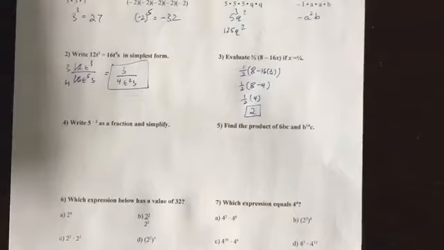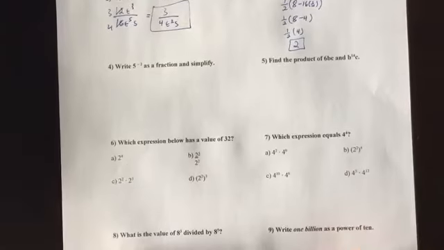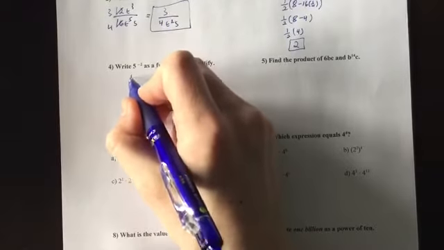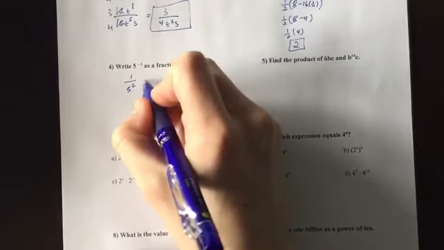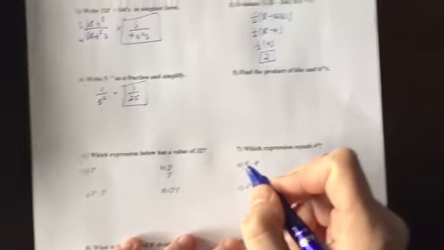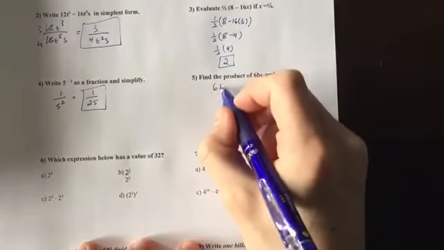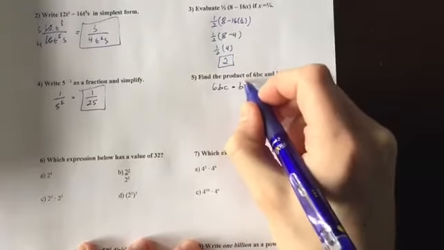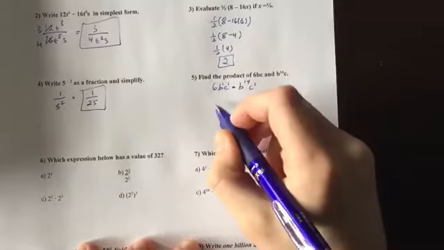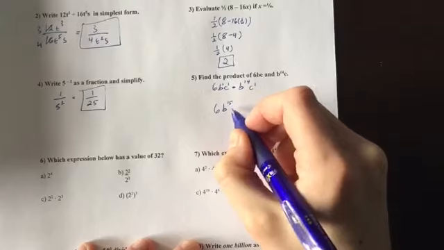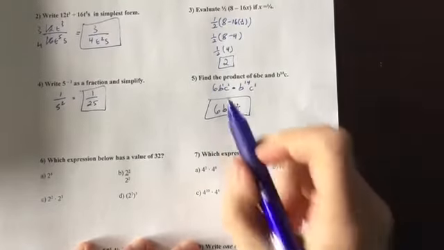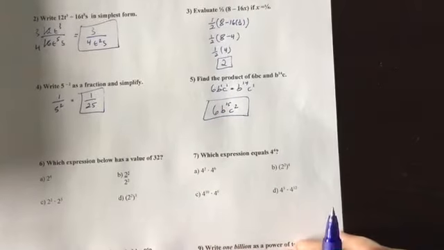Okay. Number 4, write 5 to the negative 2nd as a fraction and simplify. So 5 to the negative 2nd, to make that positive, that has to go underneath, which is going to be 1 over 25. Find the product of 6bc and b to the 14th c. So that's exponent of 1, exponent of 1, exponent of 1, 6, b to the 15th, c squared. Remember, multiplying with same bases, keep the base, add the exponents.